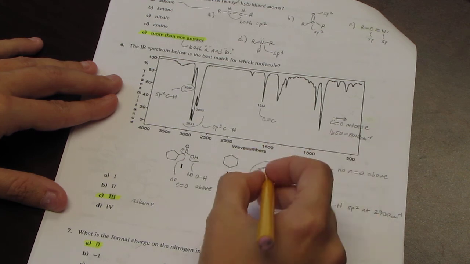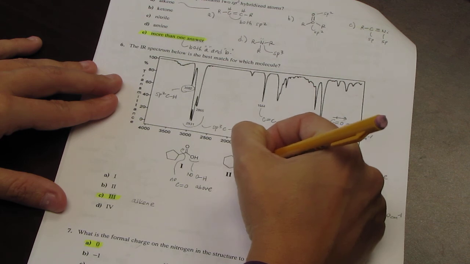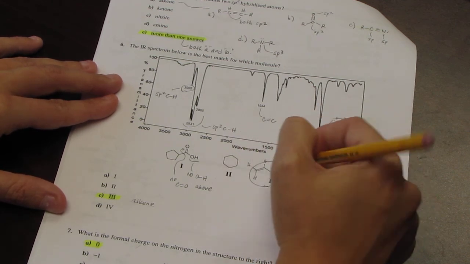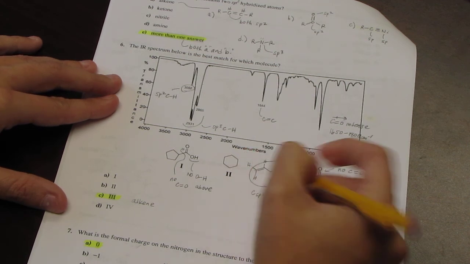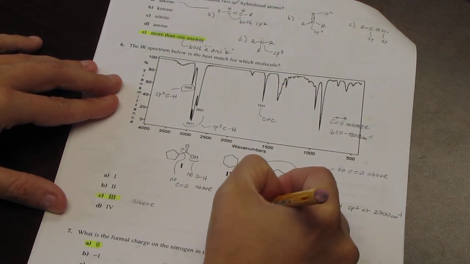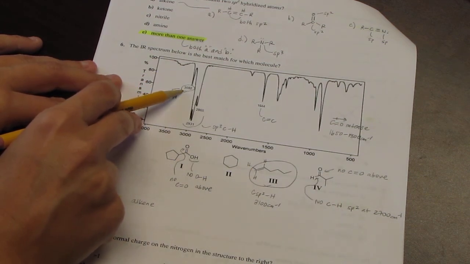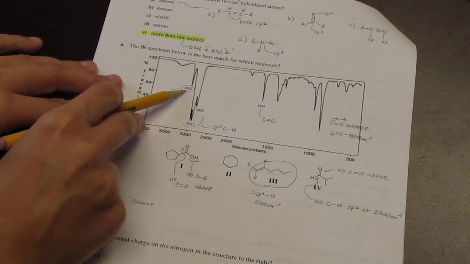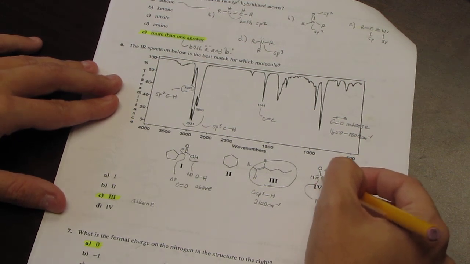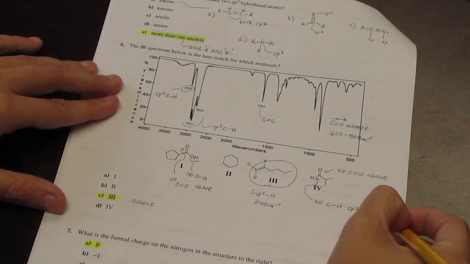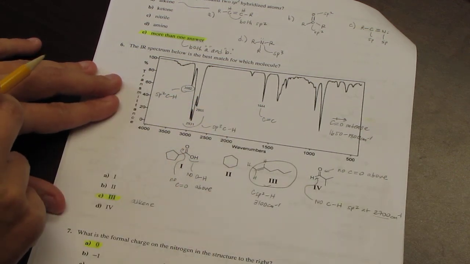The other giveaway is that an alkene should have an H, well, 3 H's, all connected to carbons that are sp2. And so the C sp2 H should be at 3100. You were told this from the notes, and you have that right here as your giveaway that you have an alkene at 3082. Okay. And aldehyde CH is at 2700, not down here, and you don't have anything peaking out at 2700.